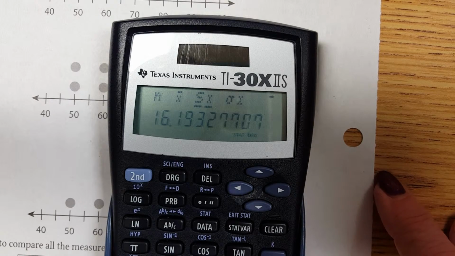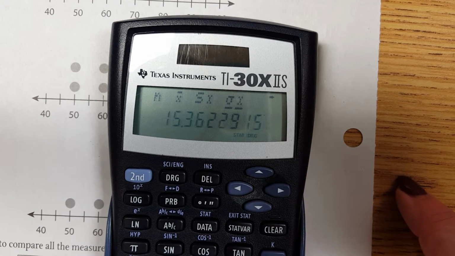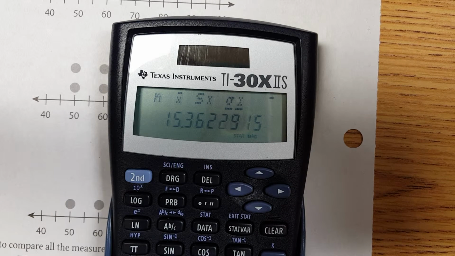All right, go over. The next one over is sample standard deviation. We will not be using this in this class. We want to go all the way to the right. This is population standard deviation. That is what we want to use in this class. So for the population of this data, the standard deviation is 15.362.